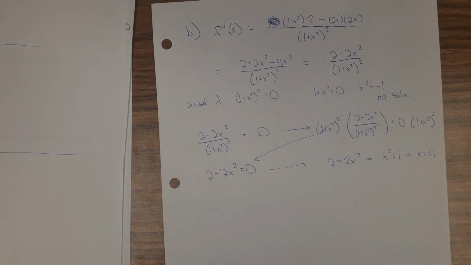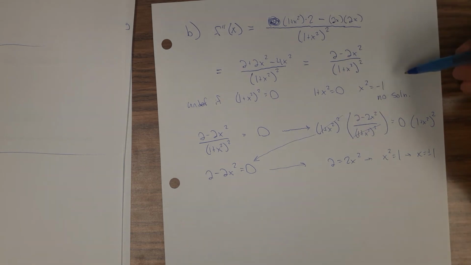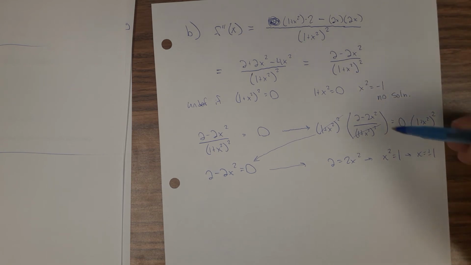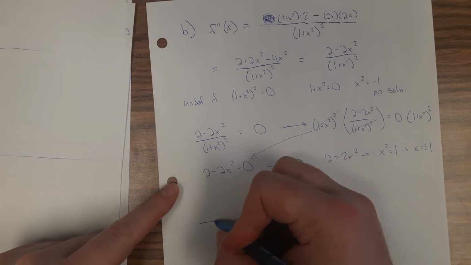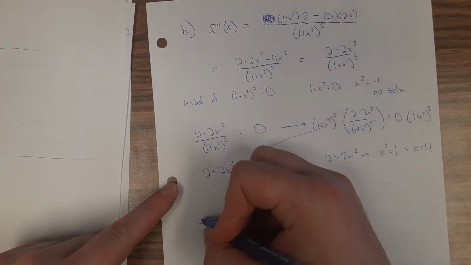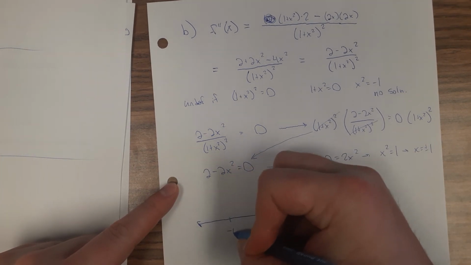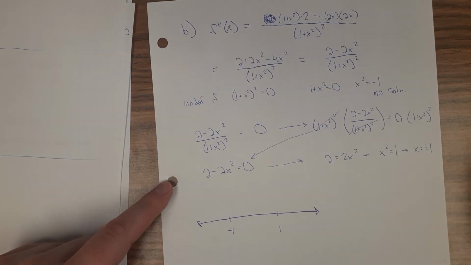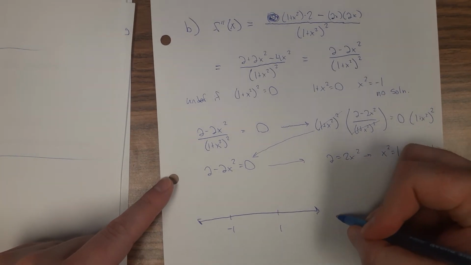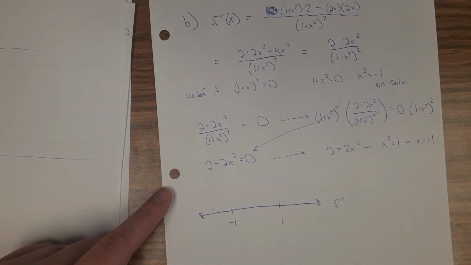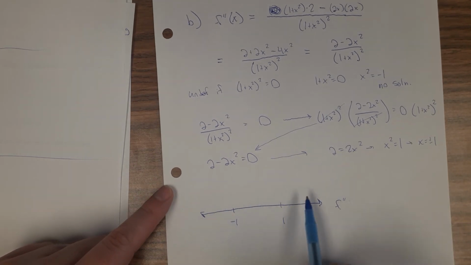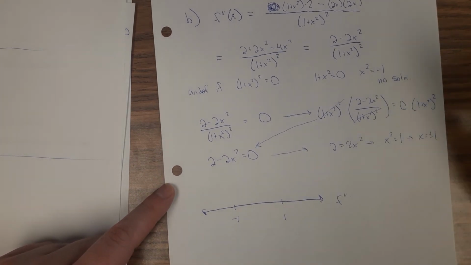Okay. So where am I? I am trying to make my number line. I checked to see where this function is undefined, and I didn't find anything. And then I set it equal to 0, and I found these. These are the numbers that go on my number line. And now I fill in pluses and minuses accordingly.